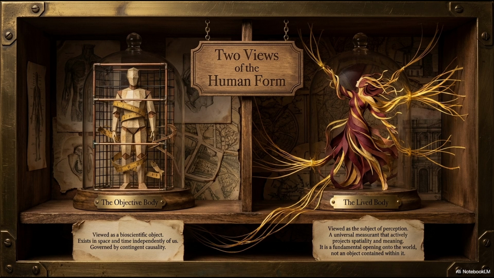Absolutely. And there's vastly more to explore in The Visible and the Invisible regarding this intertwining. We have only scratched the surface of how the chiasm applies to language, to history, and to how we perceive other human beings. There's a lot left. We strongly encourage all of you listening to return to the source text and grapple with these concepts for yourselves. See how they map onto your own lived experience.